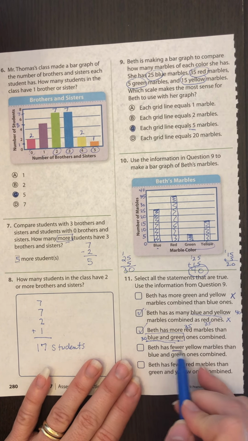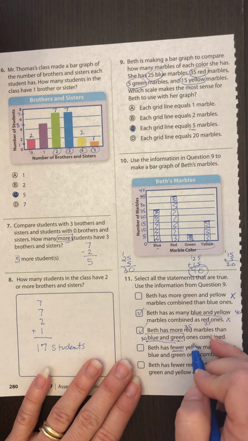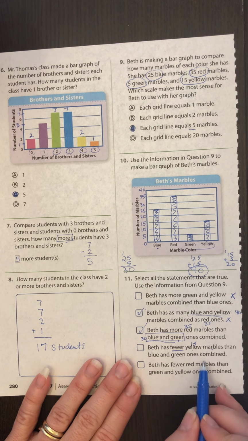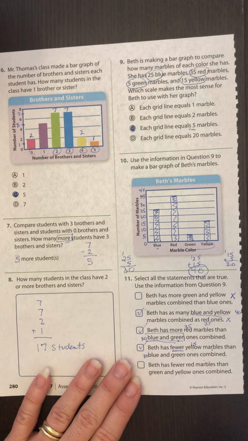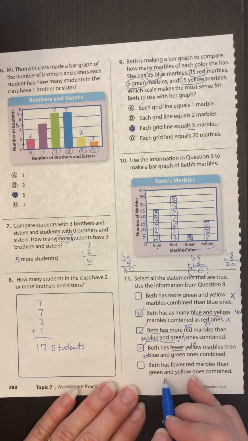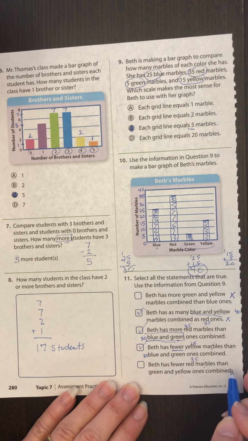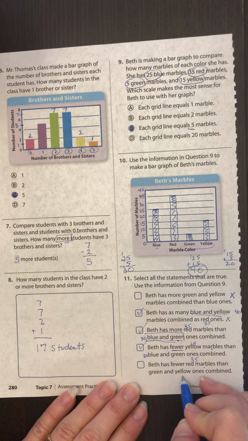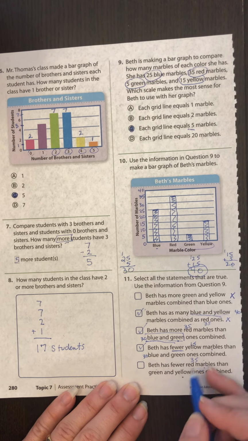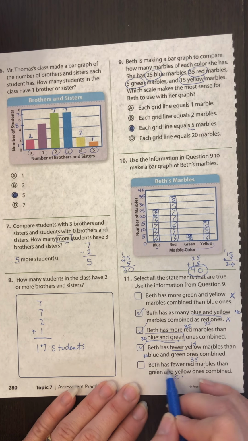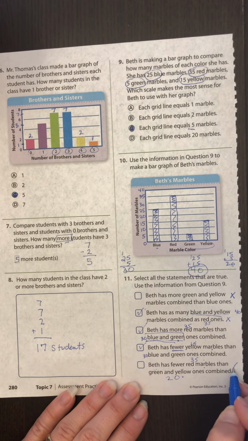Beth has fewer yellow marbles. Yellow is 15. Then blue and green combined. Remember, blue and green combined right here is 30, so that would check, that's true. Beth has fewer red marbles, that's 35. Then green and yellow combined. Remember, green and yellow combined was our 15 plus 5, which is 20. So does she have fewer red marbles than green and yellow combined? No. So that's not correct.